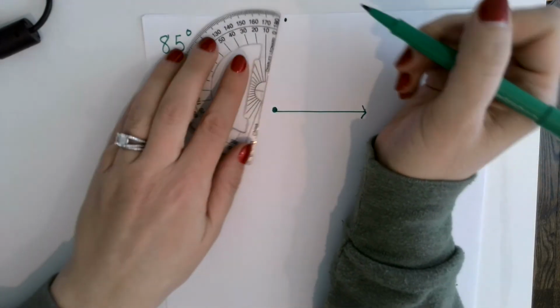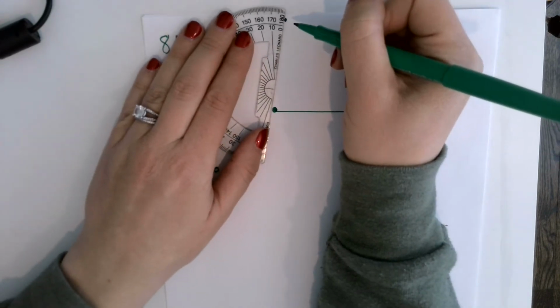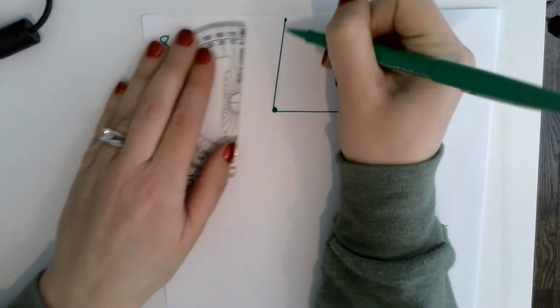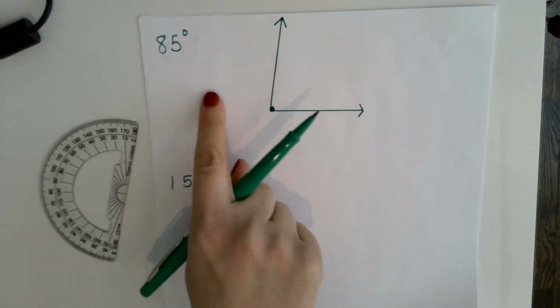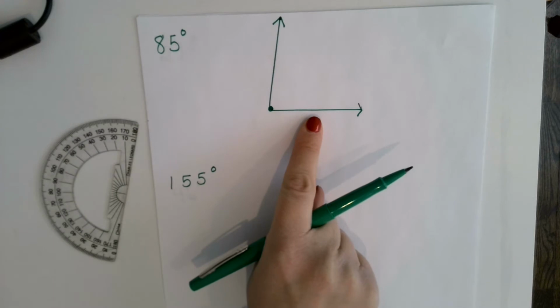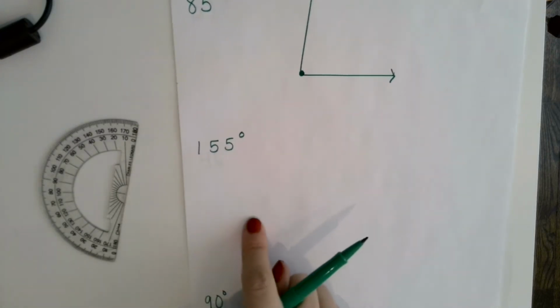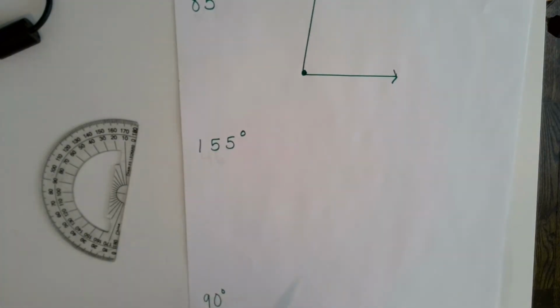And I'm going to turn my protractor so that the dots line up. I'm going to draw a straight line connecting them. And I always want to check that it looks acute, because 85 is acute and this does look like an acute angle. And we're going to try this again with 155.